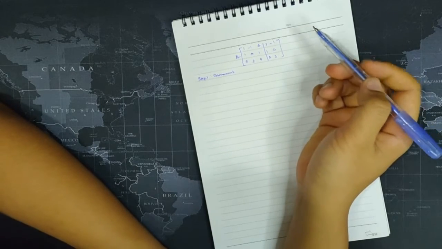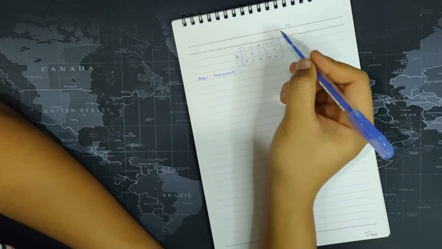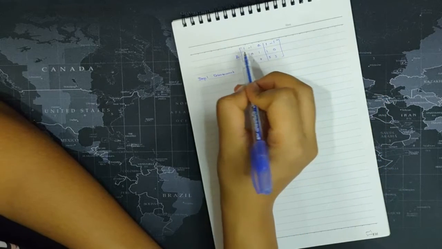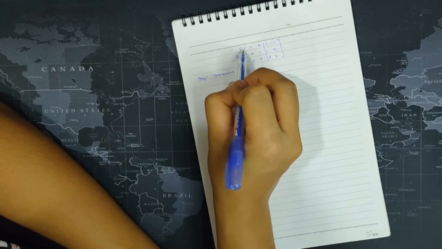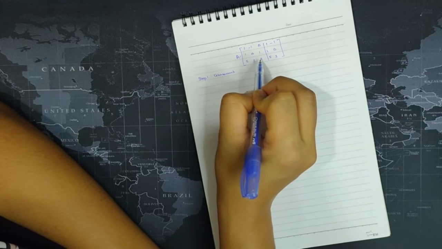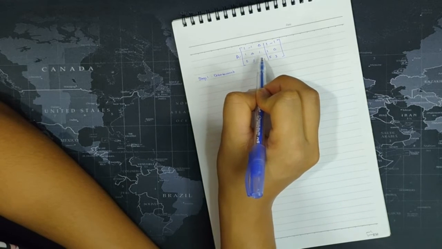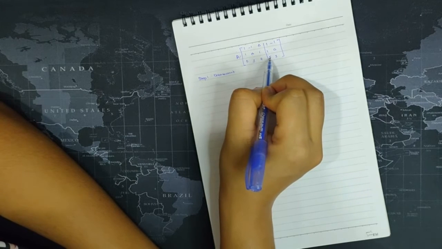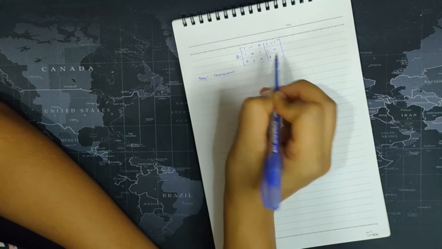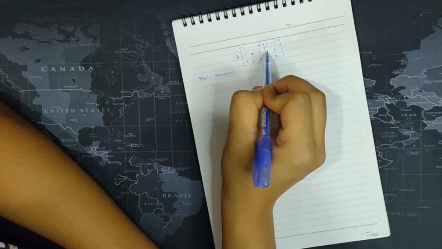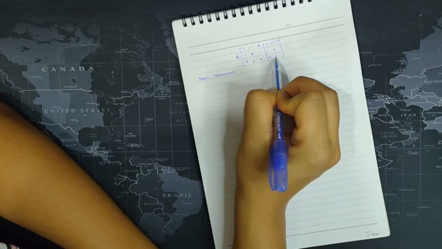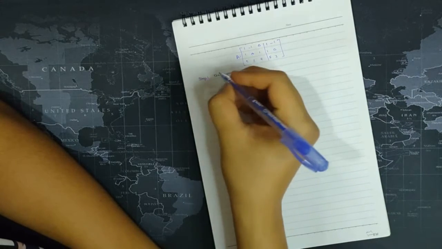Okay, for this one, if you want to find the determinant, you multiply A times E times I, plus B times F times G, plus C times D times H. Alright, I'll do it one by one.